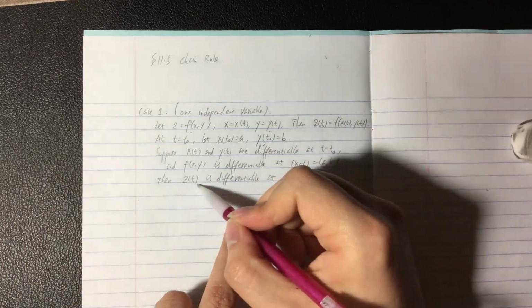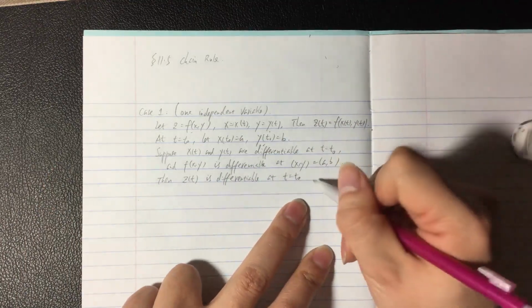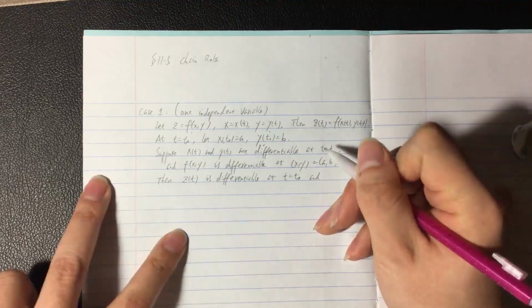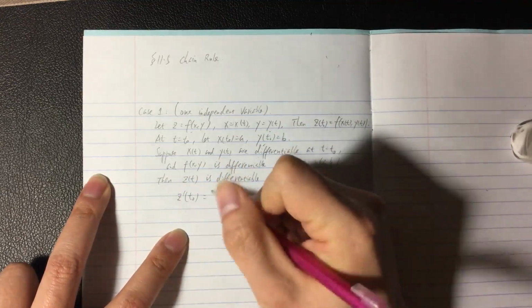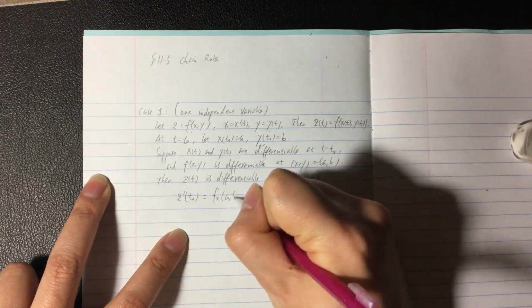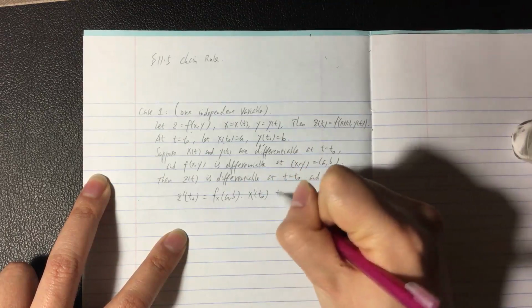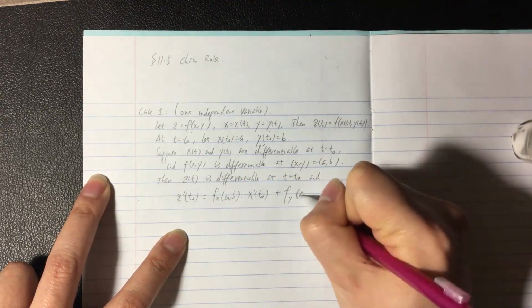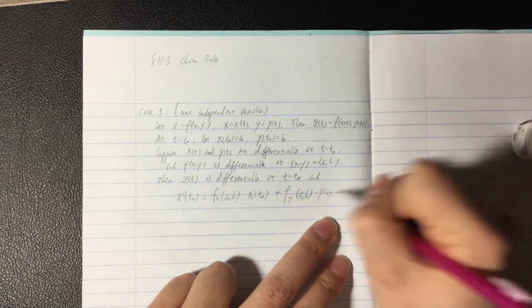If you treat z as a function of t, then z of t is differentiable at t equal to t0, and z prime of t0 equals f sub x of (a, b) times x prime of t0 plus f sub y of (a, b) times y prime of t0.